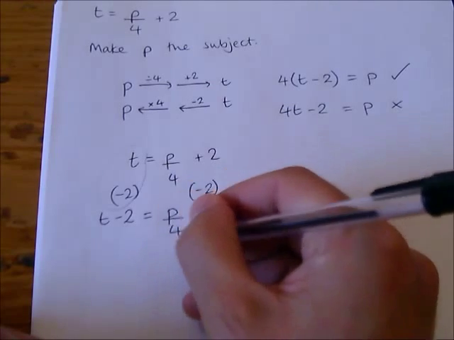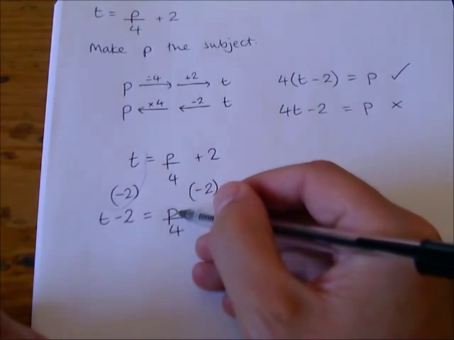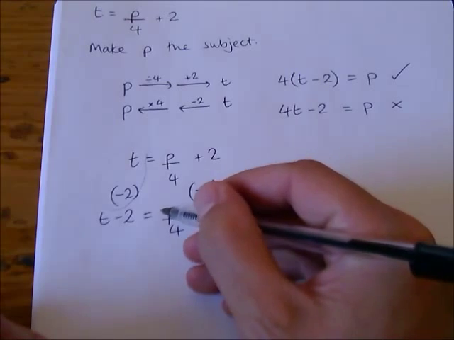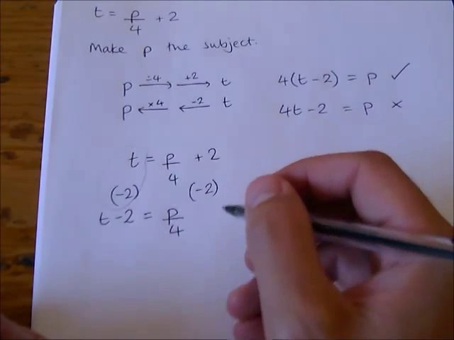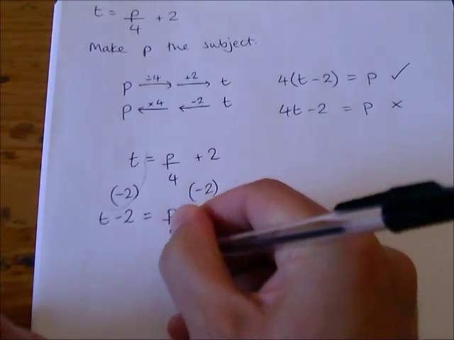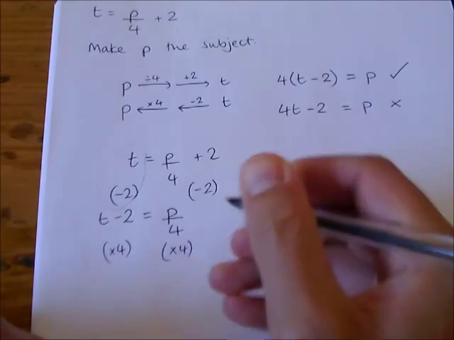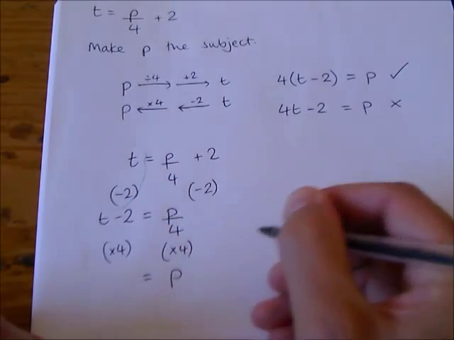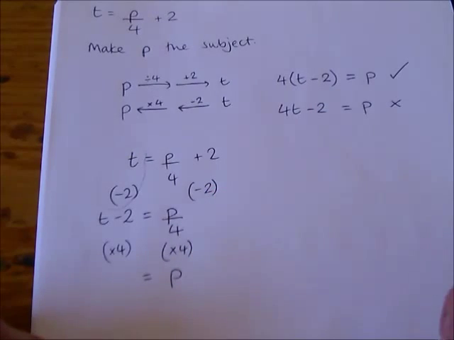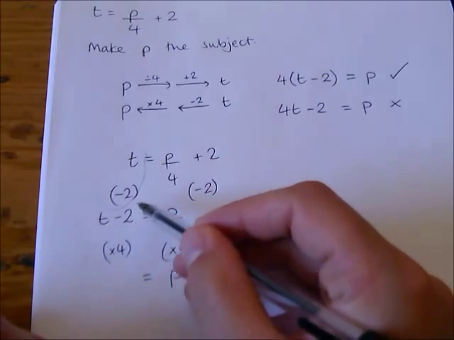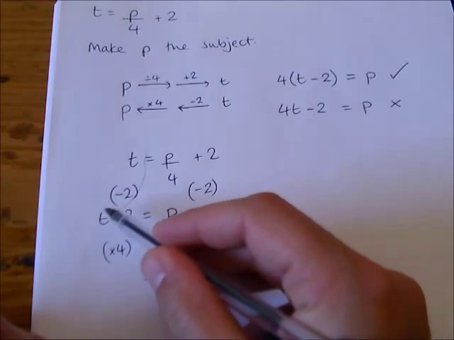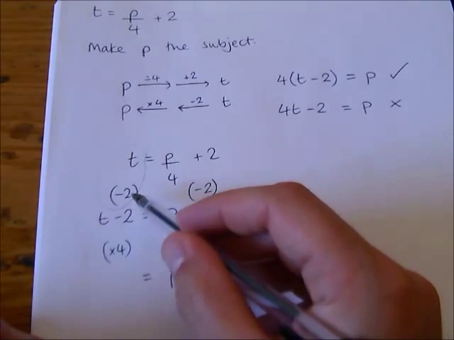Now, because I've got a divide by 4, and remember I want to make P the subject, so I want P to be on its own, I'm going to multiply by 4. P divided by 4 times 4 gives you P, and here again, at this point it has to be made really clearly. We've subtracted 2 already, we've already done that step.